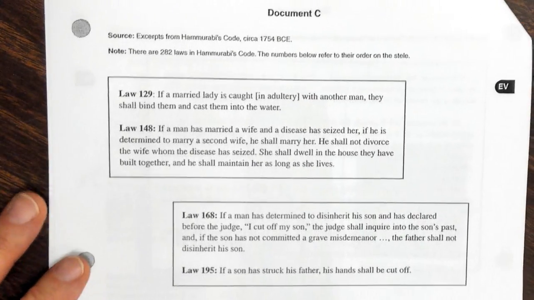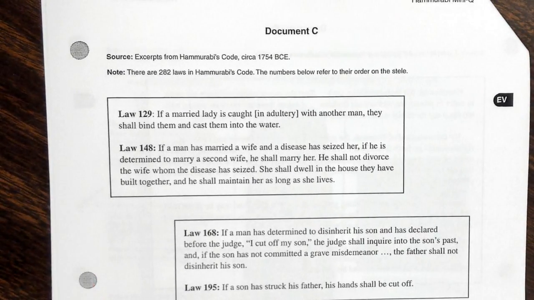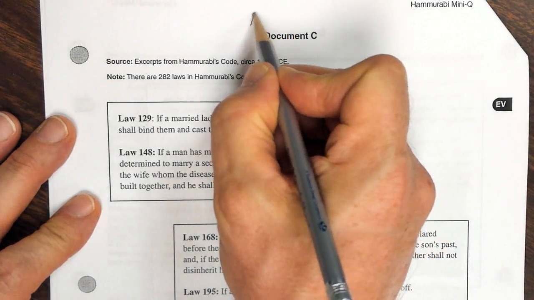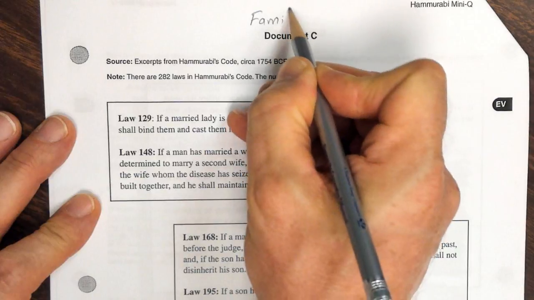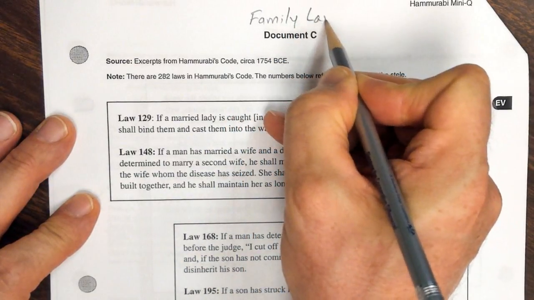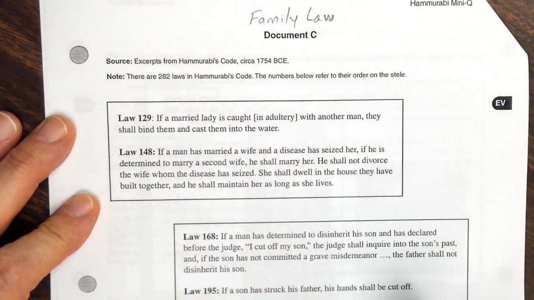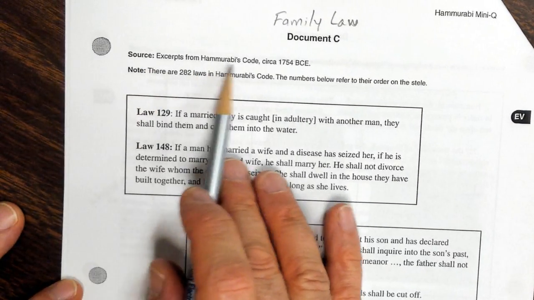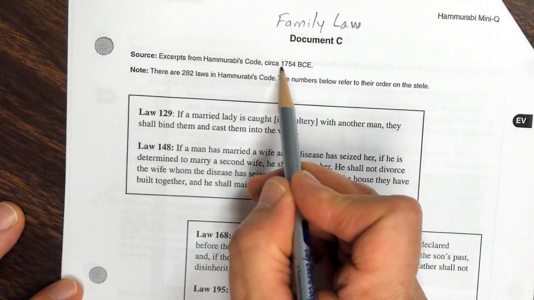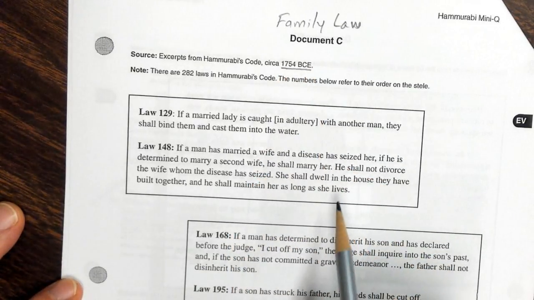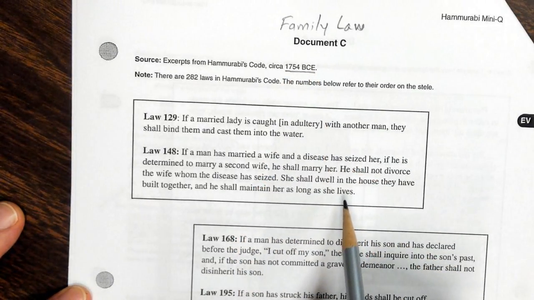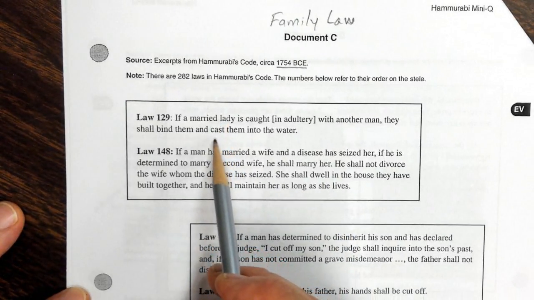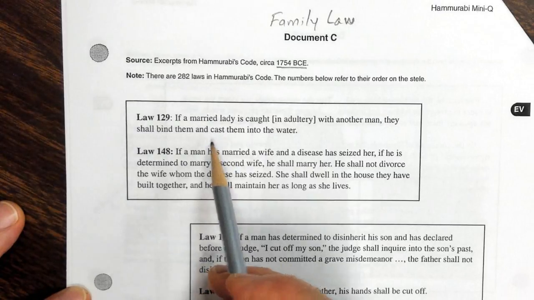Document C. Now, according to our cover sheet, document C is family law. So let's write family law at the top. These are supposed to be laws about family. Now the source, look at the source. It comes right from Hammurabi's code, and again, 1754 BCE, so it's a primary source.